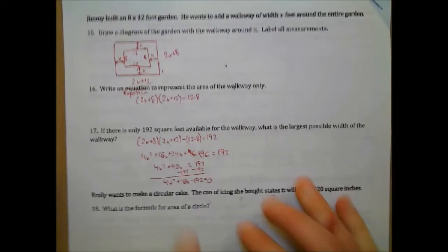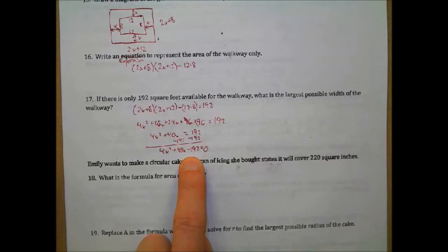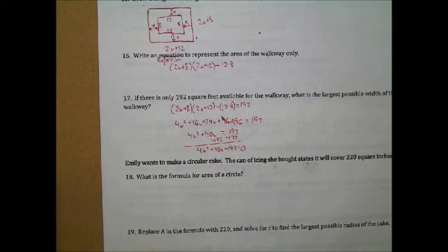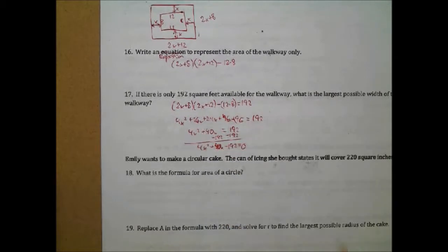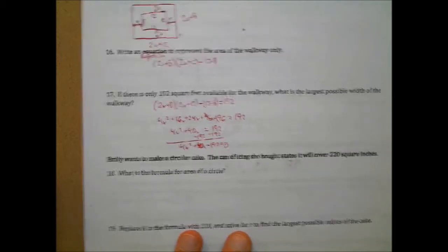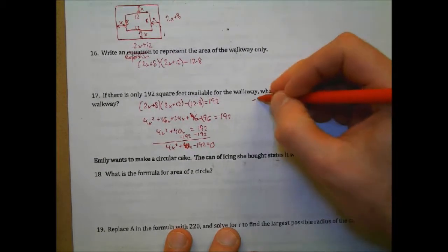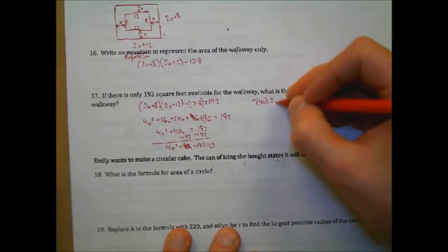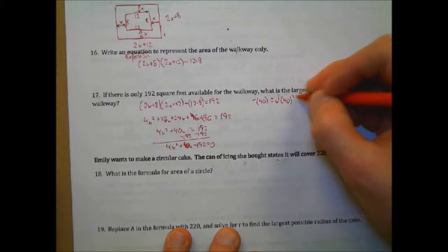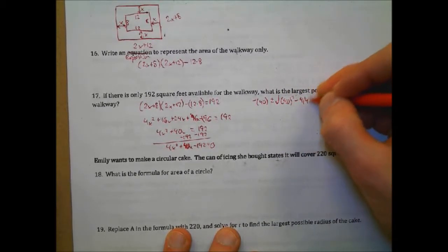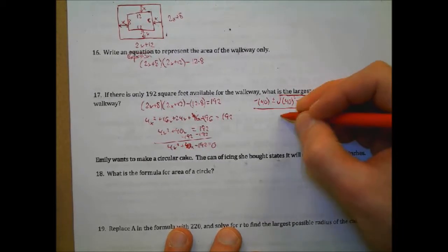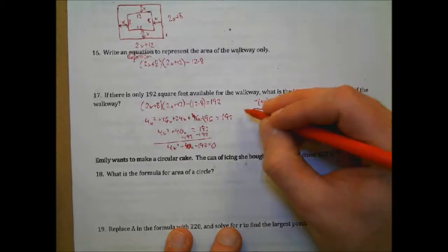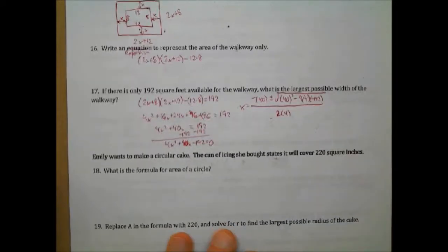Okay? And then once you get it equal to 0, we could also use what here? What allows us to solve a quadratic equation? Quadratic formula. So you could also use the quadratic formula here if you really wanted to. So it would be negative 40 plus or minus the square root of 40 squared minus 4 times negative 192, all over 2 times 4. And then dot, dot, dot. Okay, I think you guys can simplify from there.